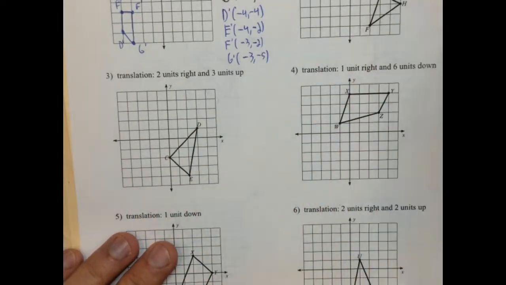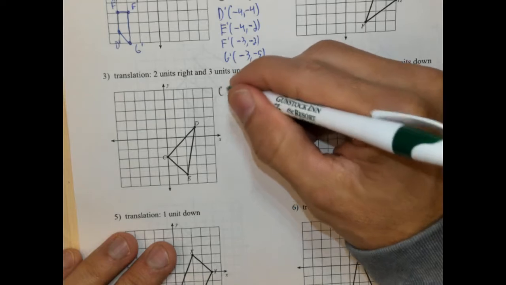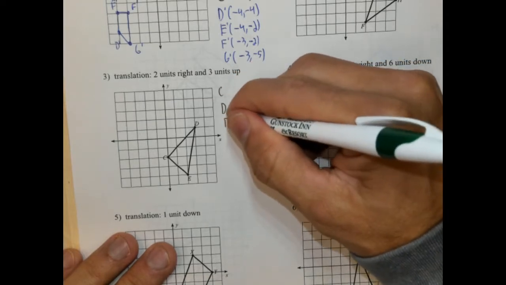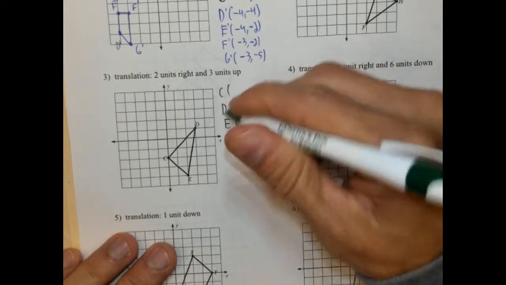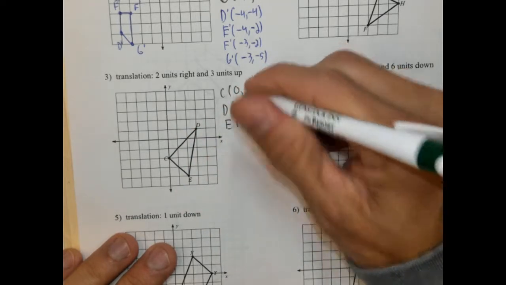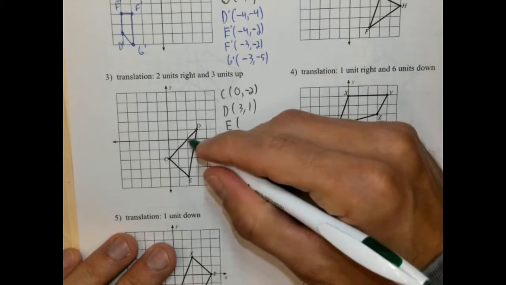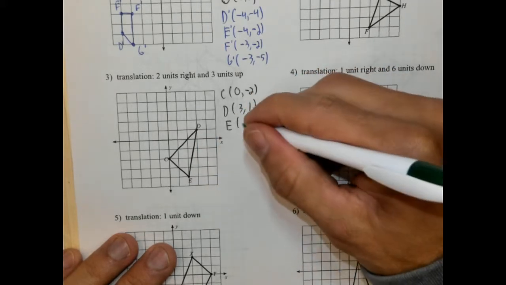Okay. Number 3. Let's go ahead. I'm going to just write these pre-image points each time. I like doing that. C, D, and E. It's good practice. So C is going to be (0, -2). D is going to be (3, 1). E is going to be (2, -4).